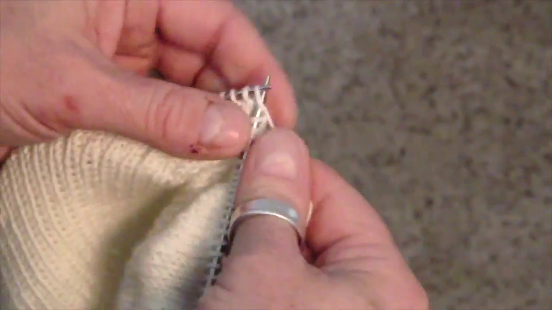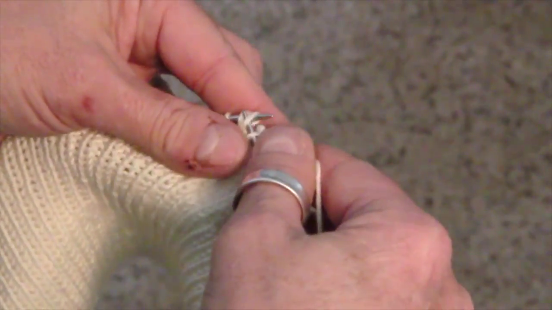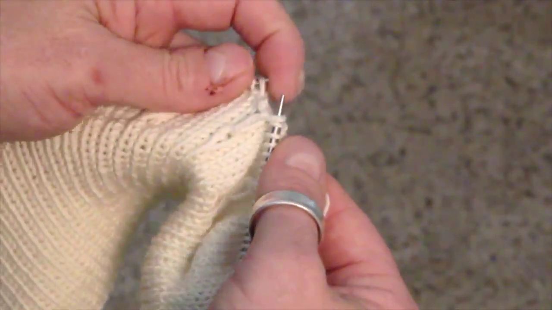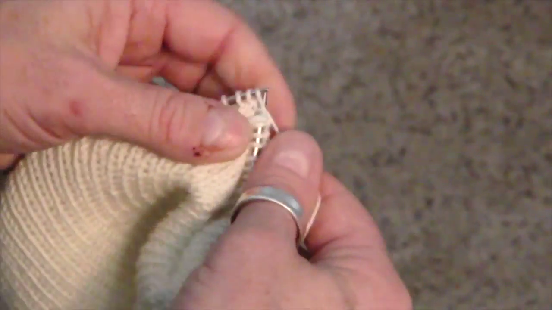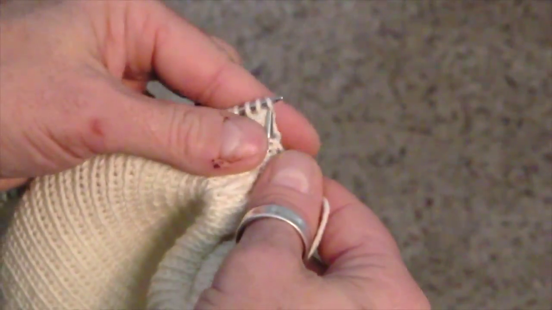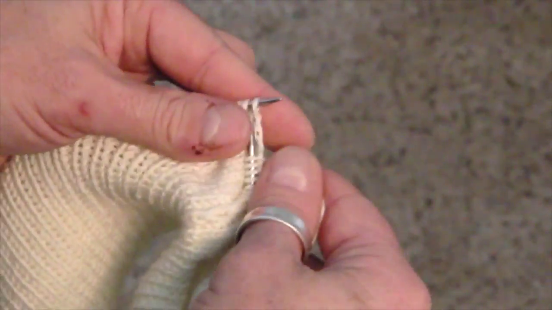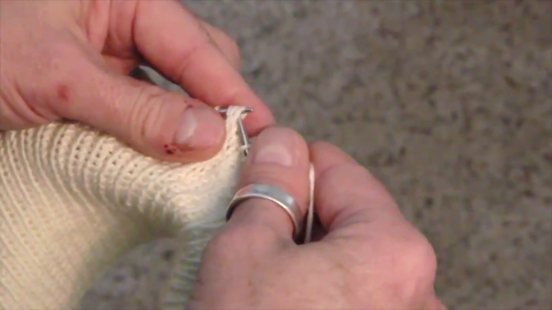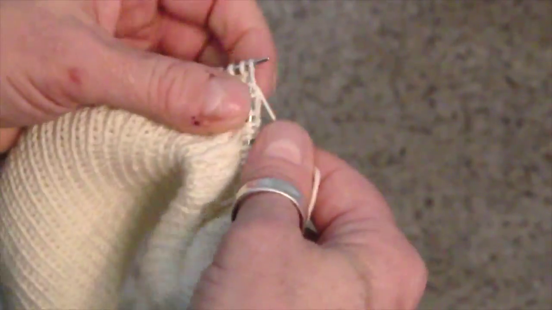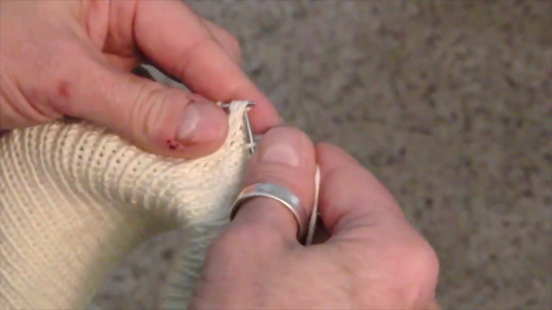And again, continue to knit and pattern to your next slip stitch. Slip the knit stitch and drop the yarn over from the left needle. And again, knit and pattern to your next slip stitch. Slip and drop. When you have the required number of slip stitches done, knit to the end of the round.